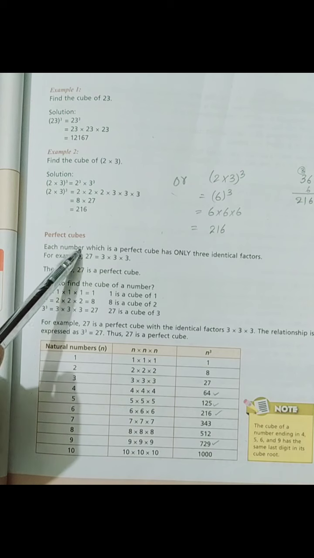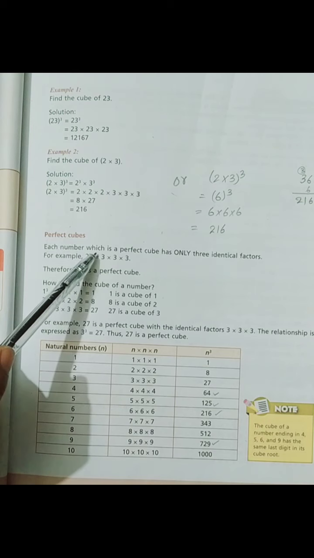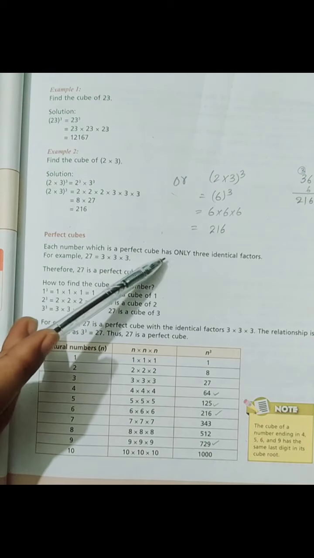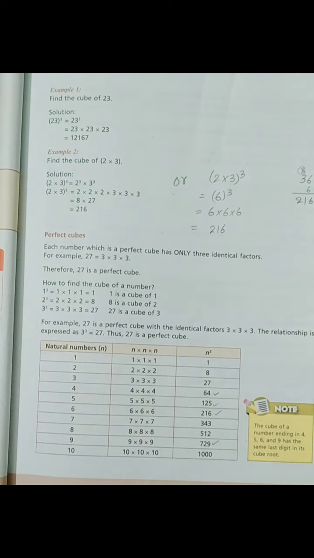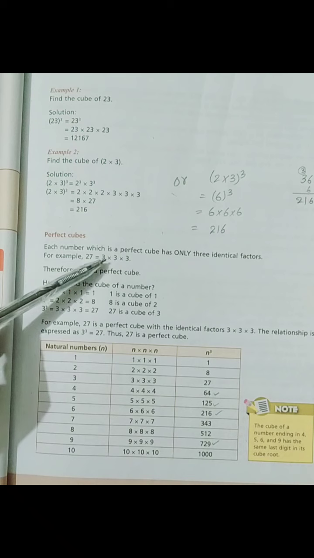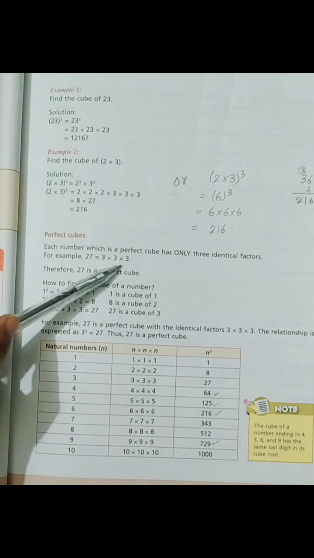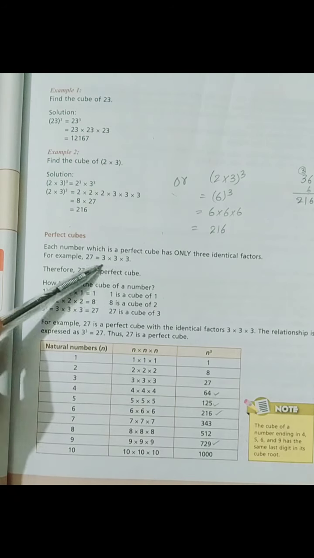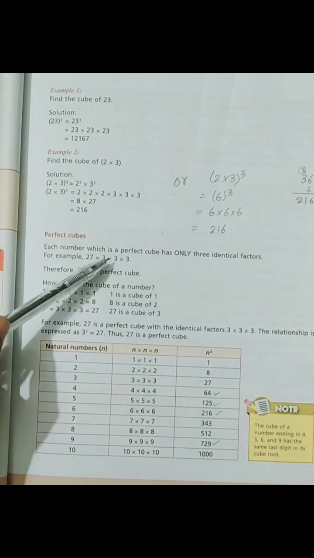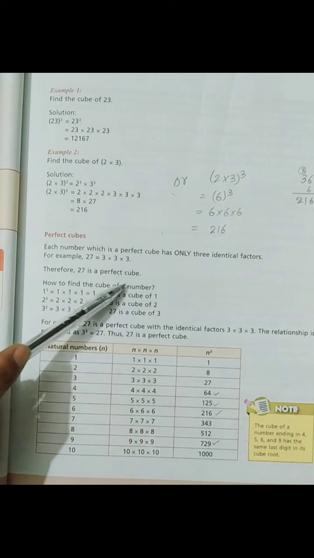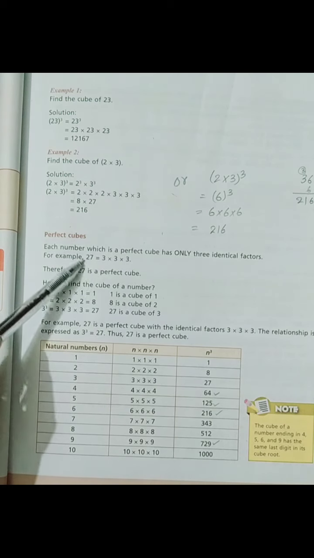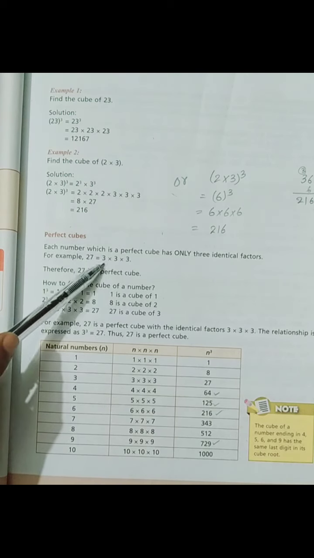Next we have perfect cubes. Each number which is a perfect cube has only 3 identical factors. It means that cube means 3 identical factors. For example, 27 is 3 multiplied by 3 multiplied by 3, and the identical factors are 3. Therefore 27 is a perfect cube. It means that 27 is a perfect cube of 3.